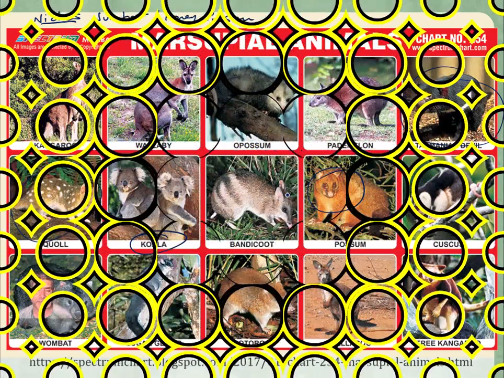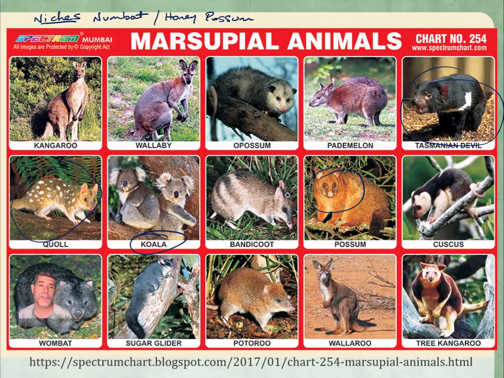The other thing that's interesting when we look at marsupials is the convergence between the sort of shape or the specialized features of some of these organisms and their placental or eutherian counterparts that are found in other parts of the world in similar types of niches.